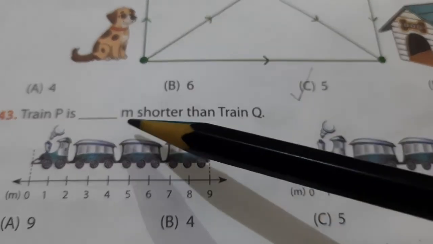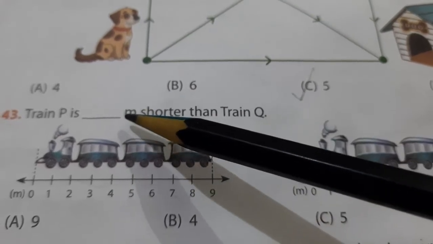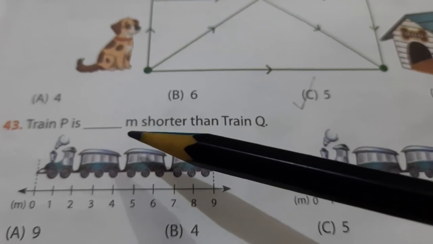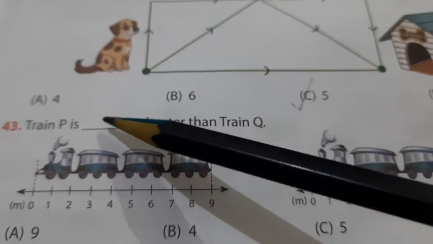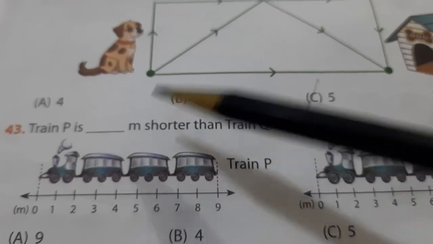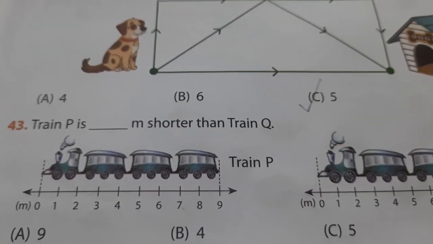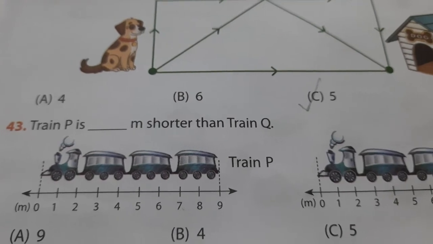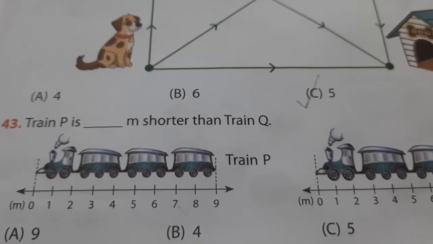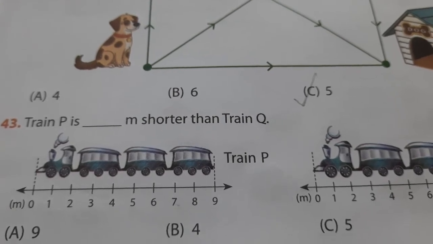They have given the unit of measurement in this question. Sometimes they will just say units. Whatever is given, it is going to be the unit of measurement, which is nothing but the length, because we are talking about trains, we are talking about length over here. So let us look at the figure which has been given.